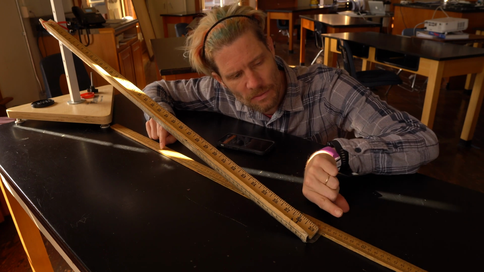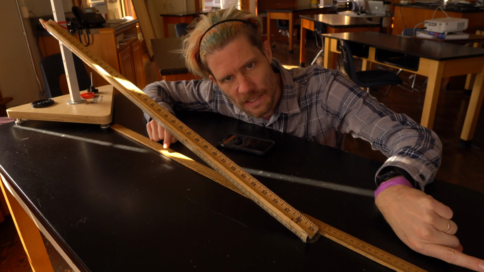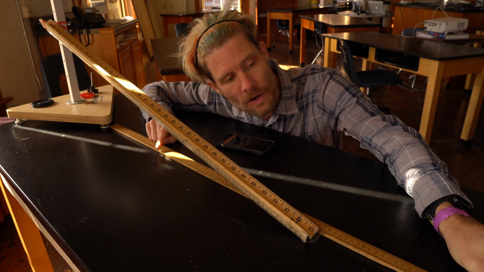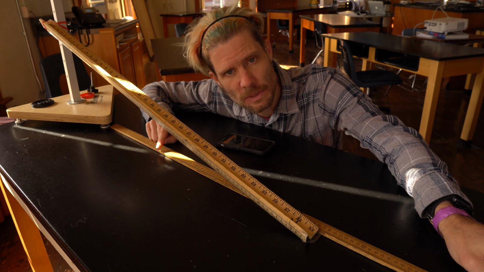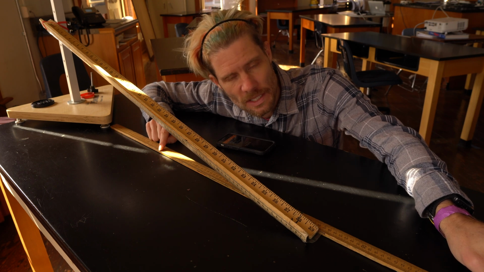And if we know our velocity going off the table, we can figure out how far away it will land from the table. What is our delta x? What is our displacement in the horizontal direction? The other thing we need to know is what is the height of the table above the floor.